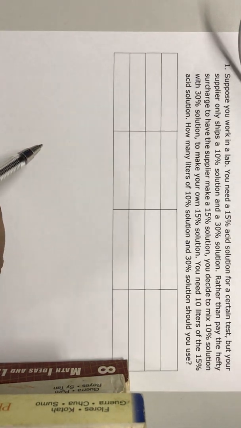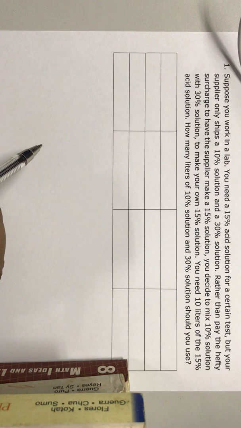Okay, good afternoon. This is another mixture problem that I would like to share with you.